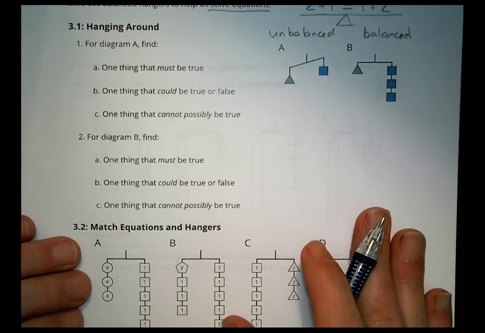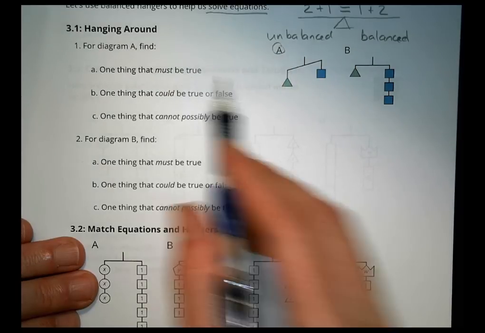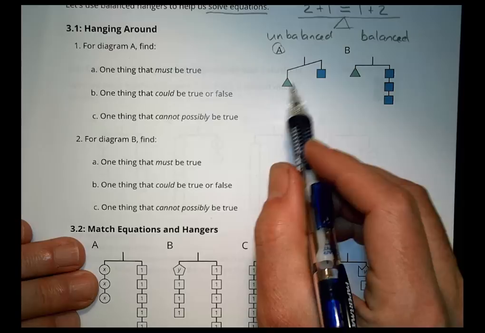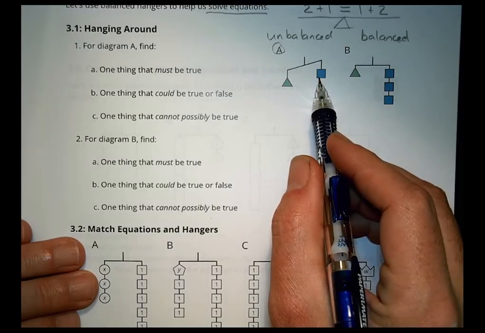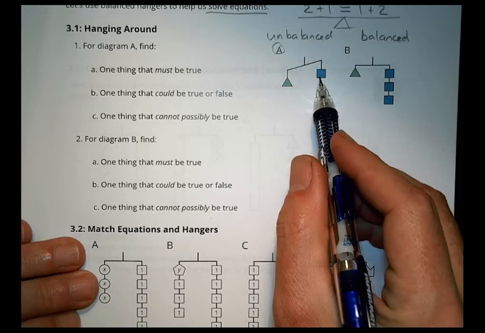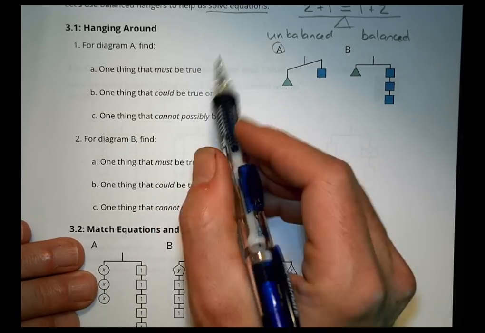Okay? So when I take a look at these pictures, I can see from diagram A, one thing that must be true is the triangle must be heavier than the square. Another thing that must be true is a square must be lighter, or be less than the triangle. That's something you could say there.